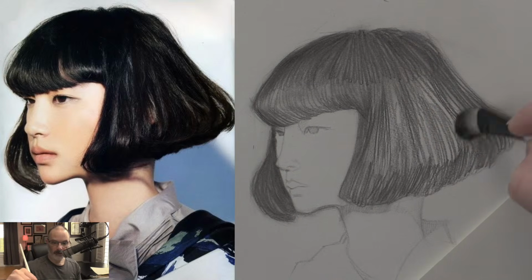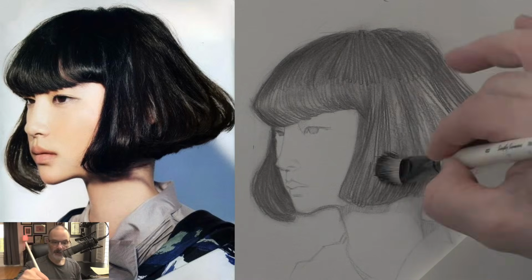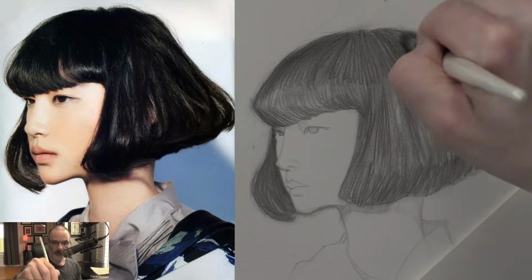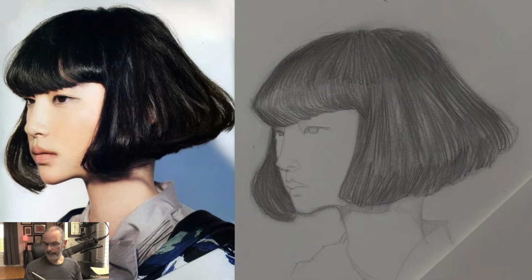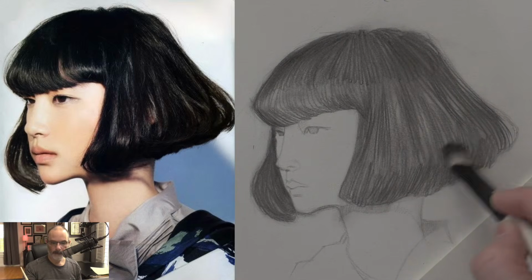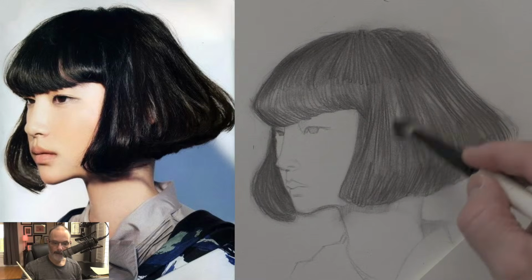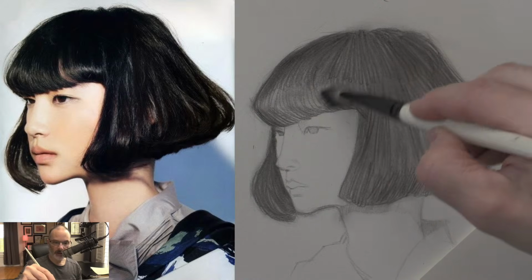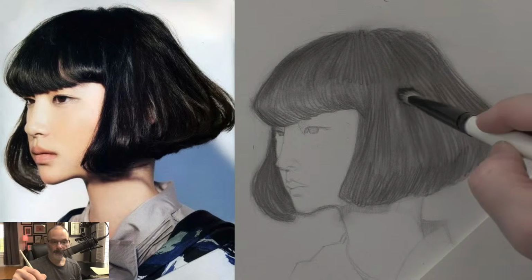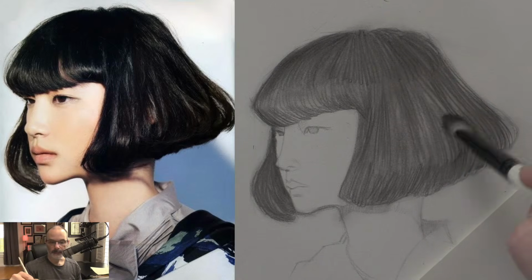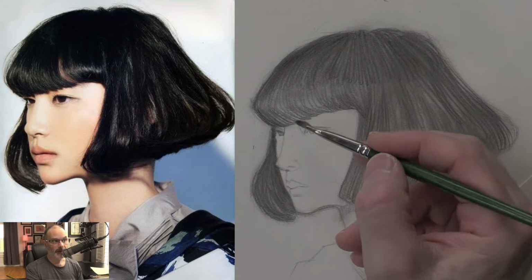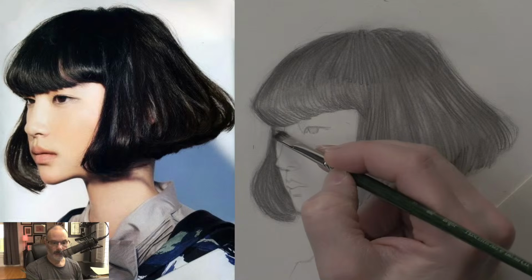And how you create the look and feel of a helmet head is by having so many hard edges on the edge of the model's hair. So I'm just pushing the pencil into the texture and tooth of the paper. That's all. I'm just going to do this also with the eyes, even though I still need to shade more.